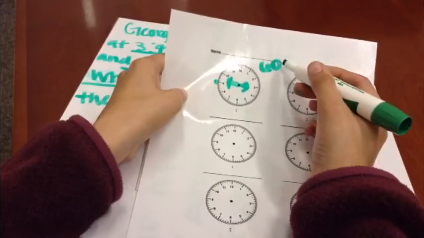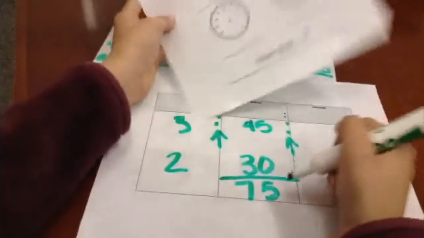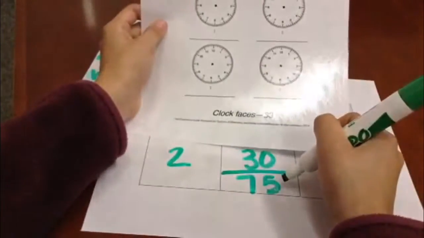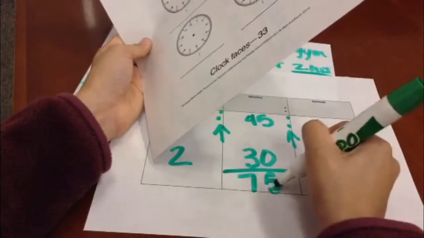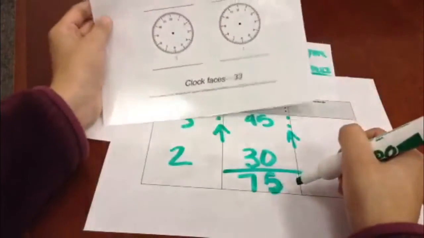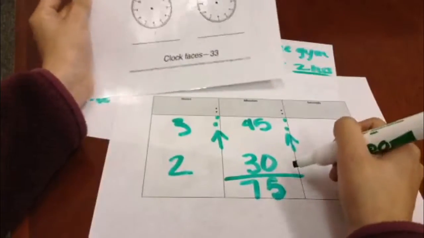There are no more than 60 ticks on the clock. So we can't have any more than 60 minutes on our clock. This is a misconception with kids thinking that 75 is appropriate to put in minutes. So what we're going to do is make a partial product with 75.